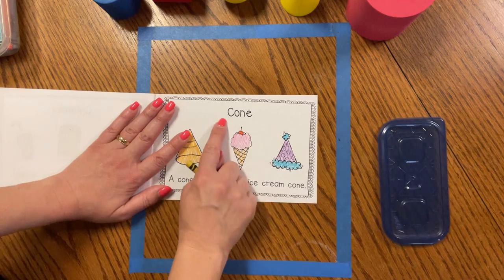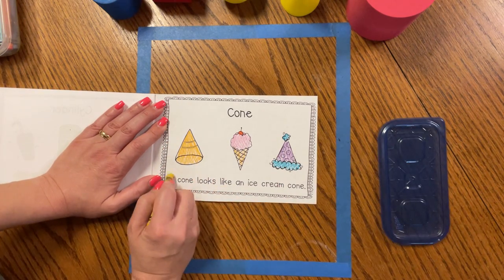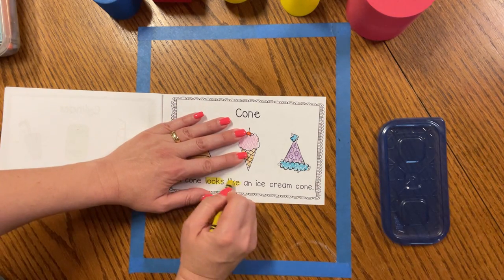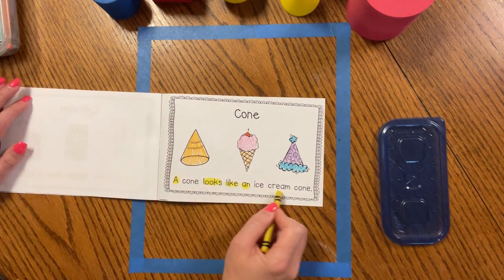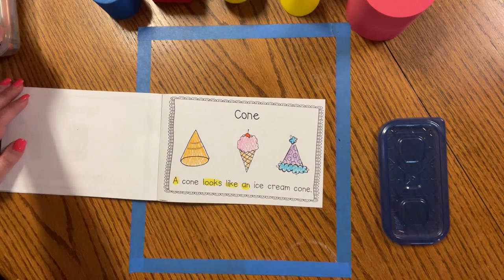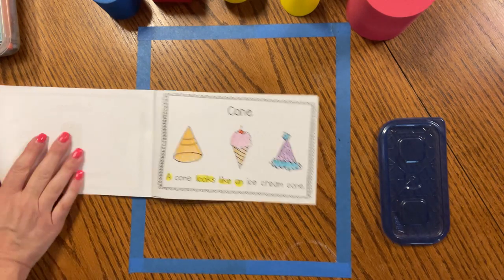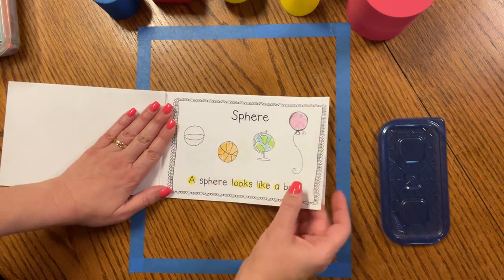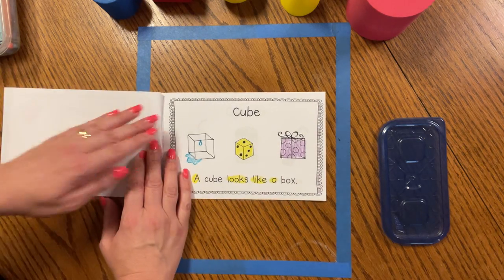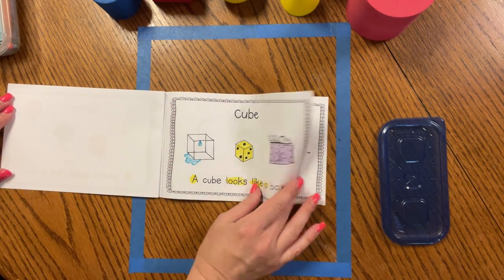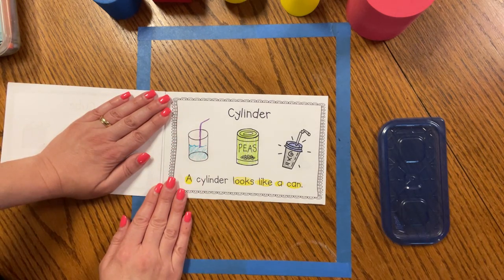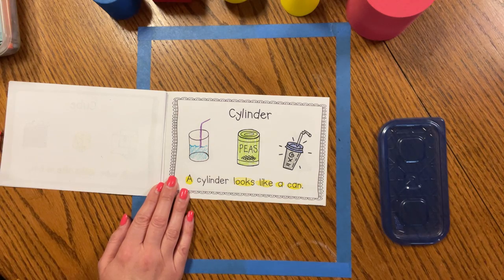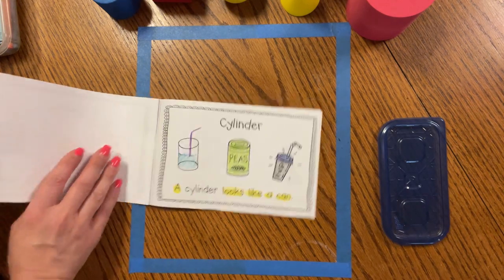And the last page is cone. A cone looks like an ice cream cone. Wow, great job, friends. So, we have been doing little hunts for shapes. We looked for spheres. We looked for cubes. Let's look for some cylinders today in our home. Do you think you might be able to find some cylinders around your house?